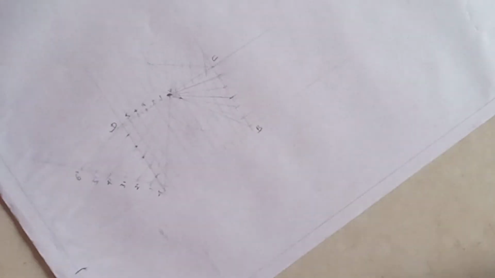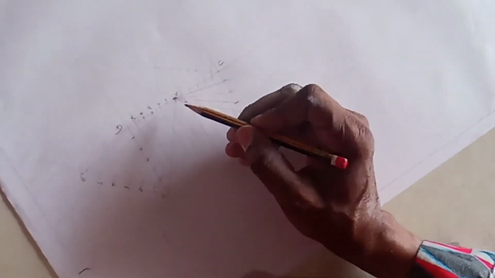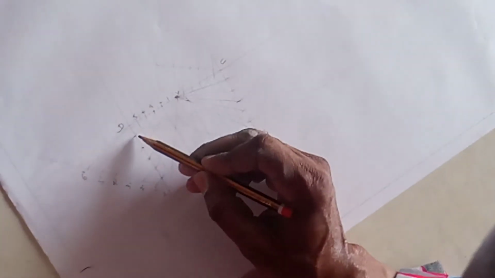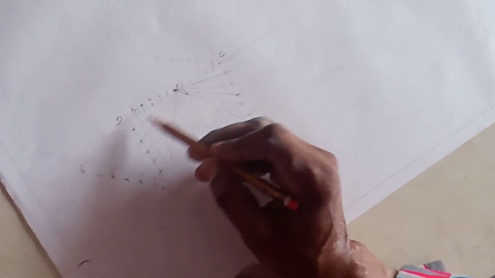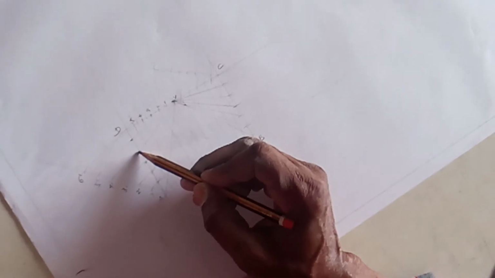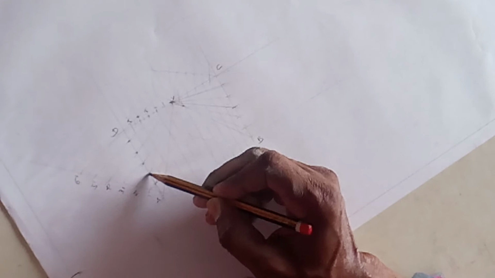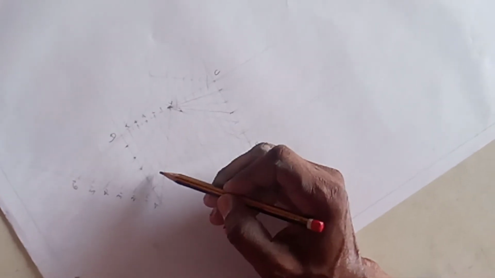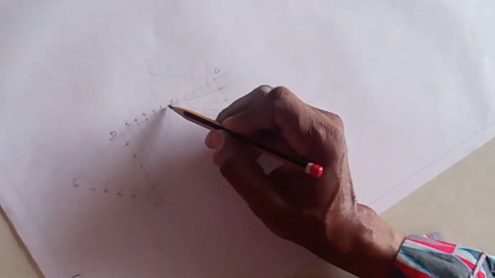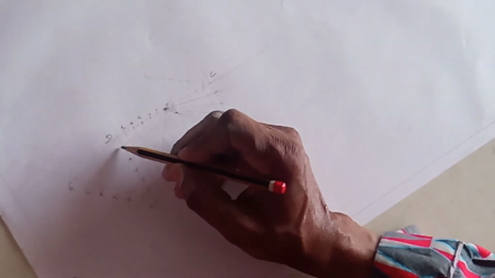Now, don't forget that this line is meeting, we have the radial line coming from V to this point, radial line coming from V to meet this point. The same thing here. Now, where the lines that are radiated from V are coming to meet all these points.